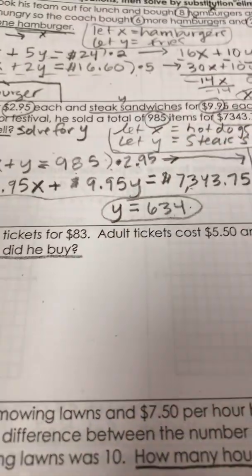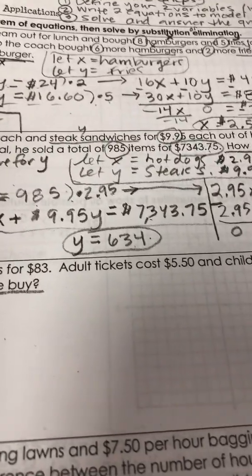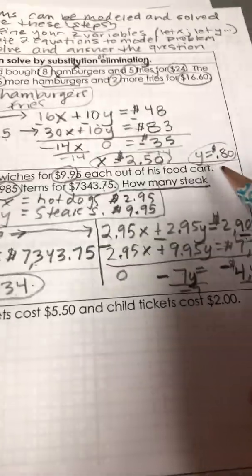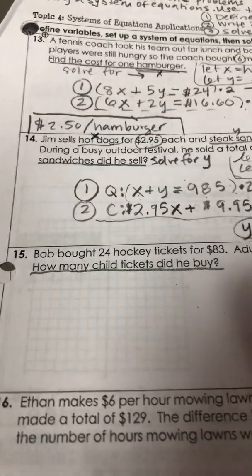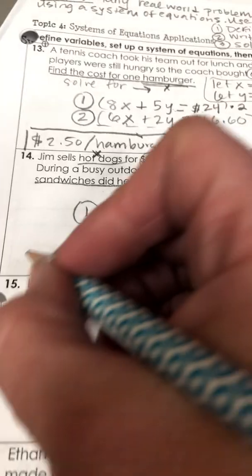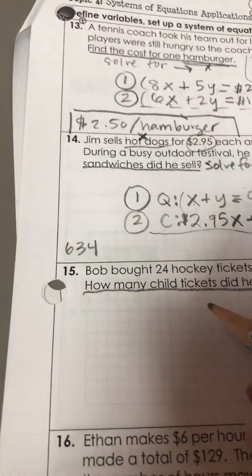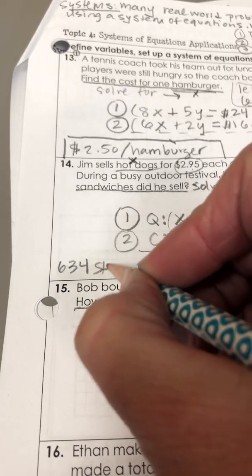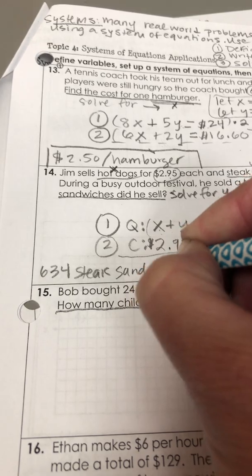What does that actually mean though? I solved for y. What is y? y is how many steak Sammys he sold. So we can go ahead and make sure we write this out correctly. 634 steak sandwiches. Okay.